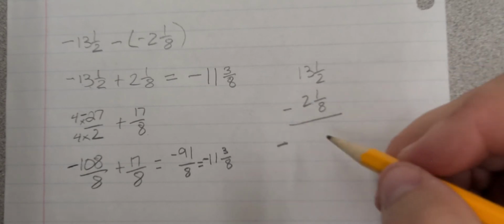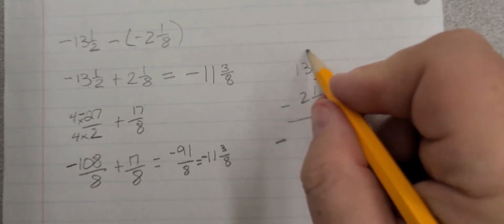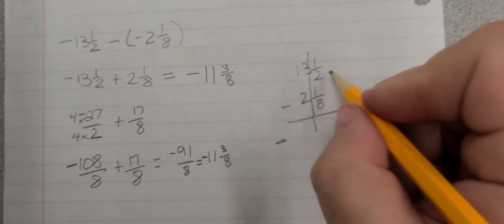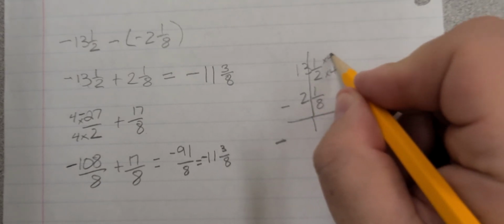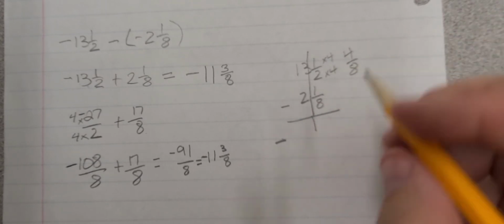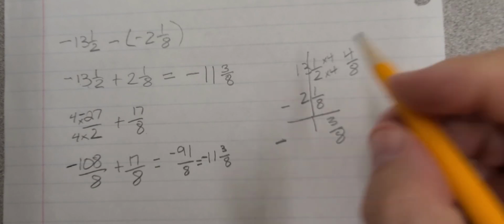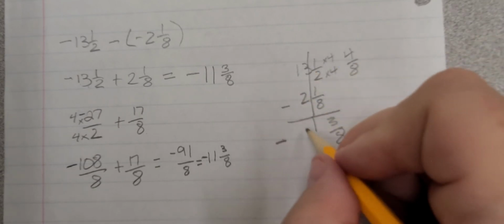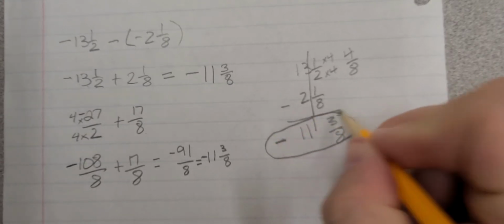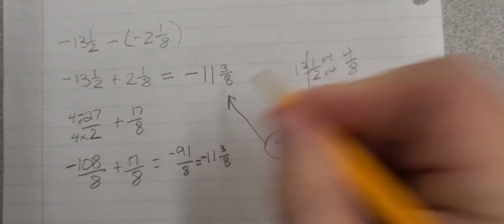My denominators here do not match, so I'll make those match quickly, by 4 and by 4. This gets me 4/8. 4/8 minus 1/8 is 3/8. 13 minus 2 is 11. So my answer would be negative 11 3/8.